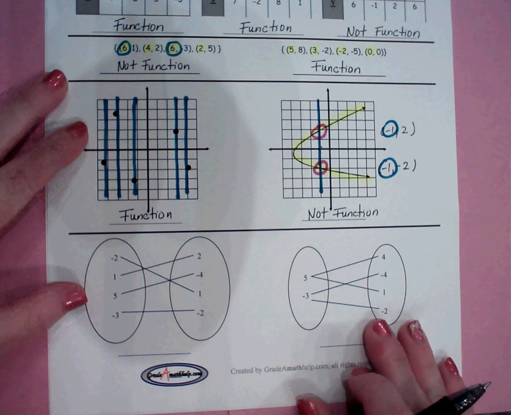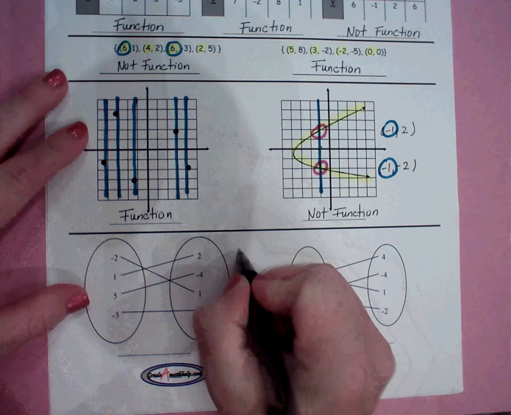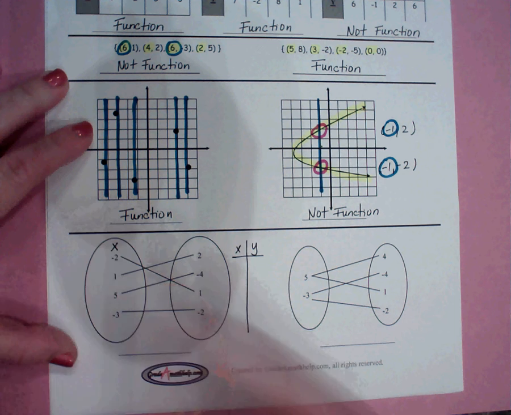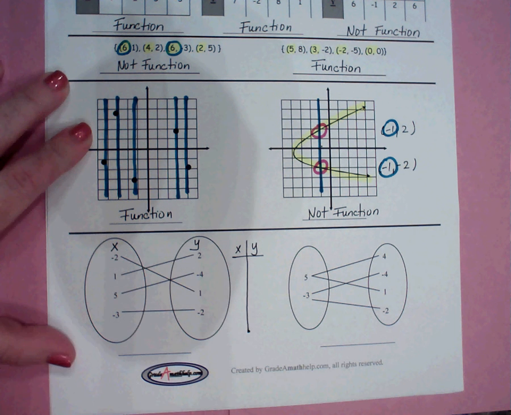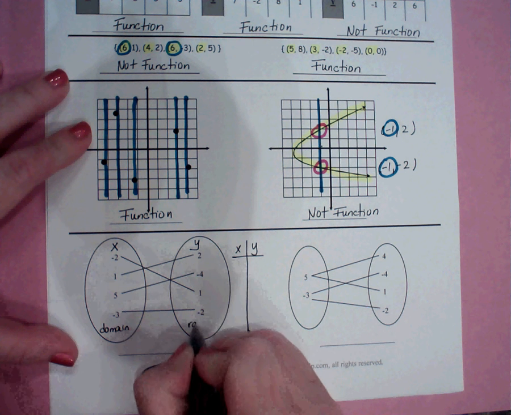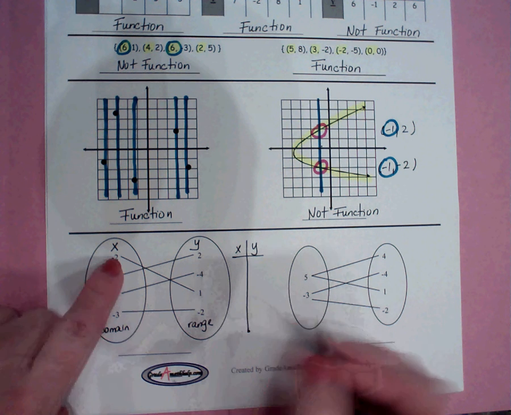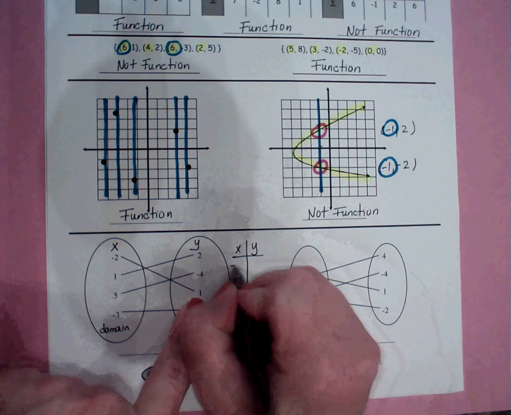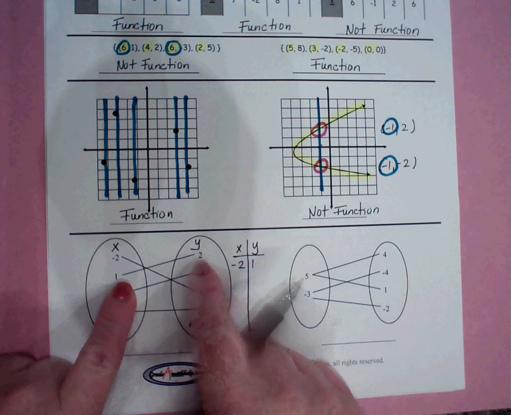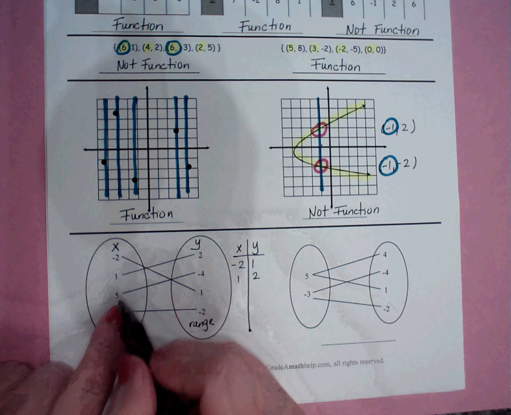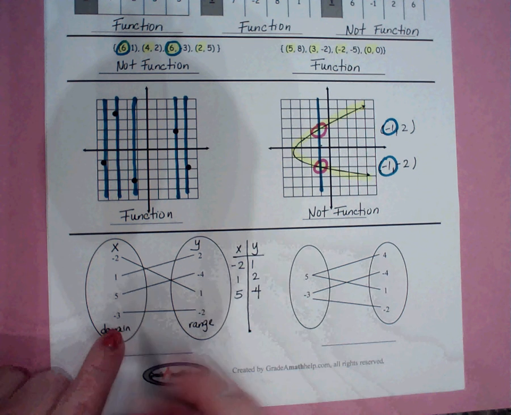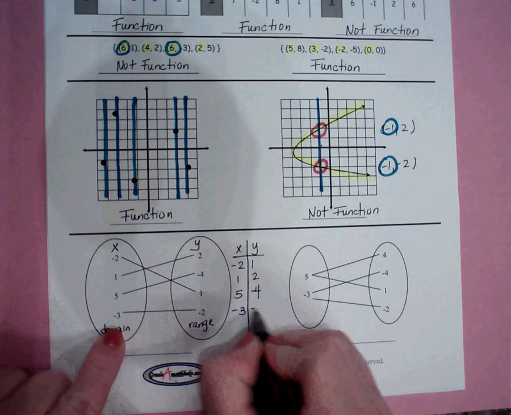This is really easy to do, but it's a little confusing if you're not used to them. These are the elements of my domain, and these are the elements of my range. So this is my domain, and this is my range. So the -2 is paired up with the 1. The 1 is paired up with the 2. The 5 is paired up with the -4. And the -3 is paired up with the -2.